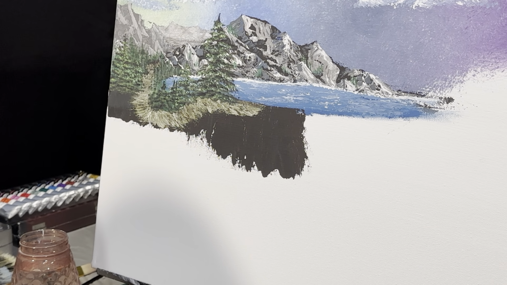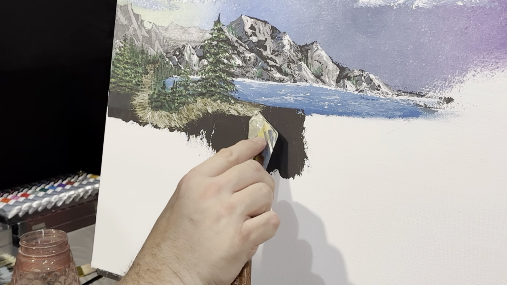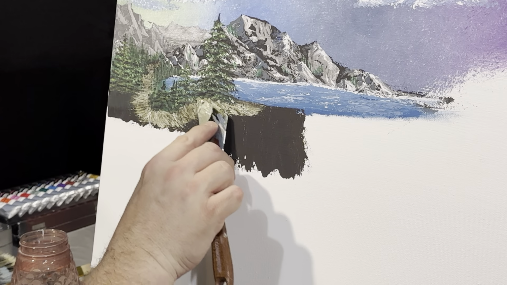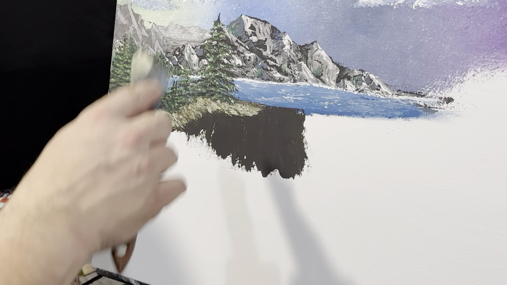Okay, so if you want it to be a little more distinct in some of the path, you can add a little more of the white in yourself and really give it some pops. Okay, but if you really want it to keep dark and natural, it's totally up to you.